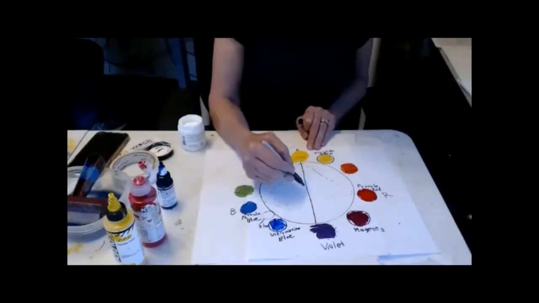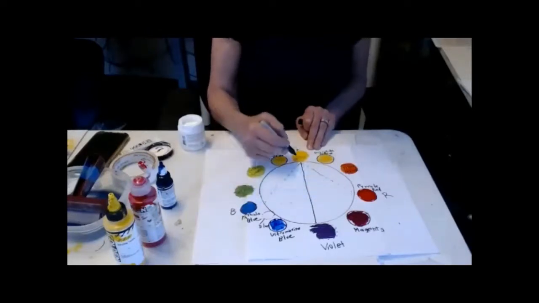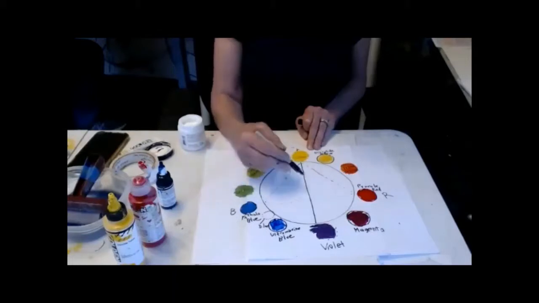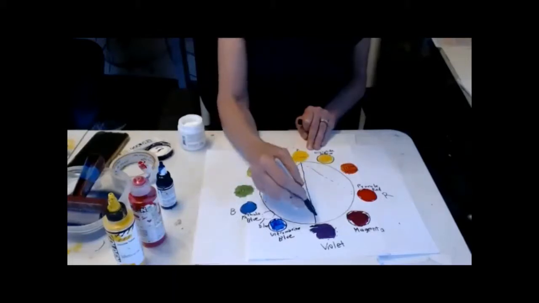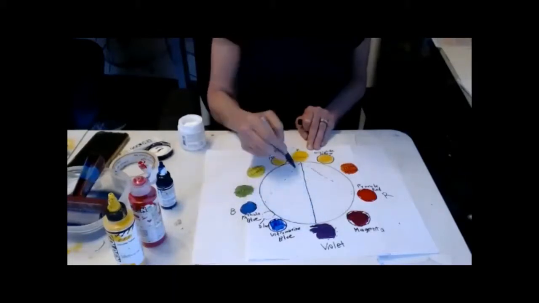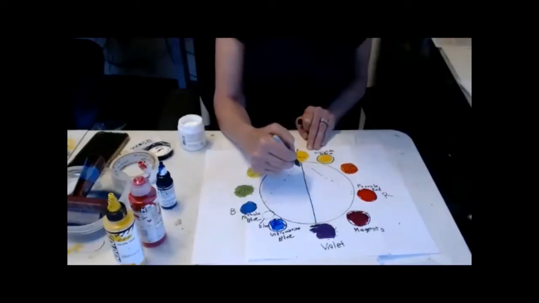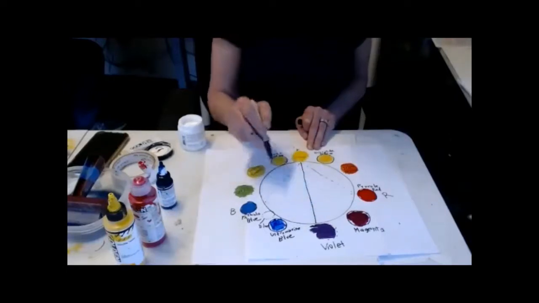So it might be that you would call it brown. I prefer not to use the word brown or gray, but instead to say a warm or a cool neutral, because these can, again, vary so much depending on which color combinations you use. But generally speaking, these are complements and they make neutrals when you mix them together.